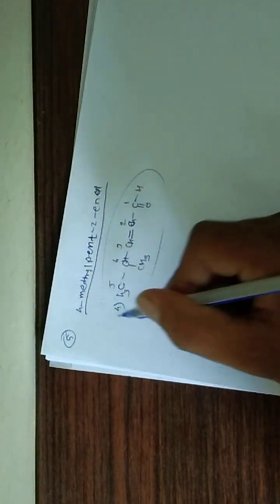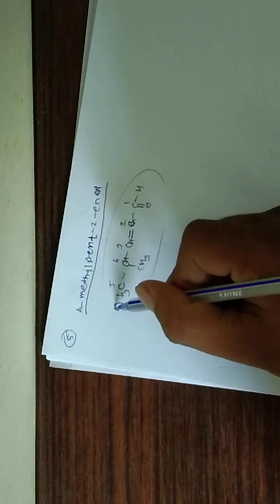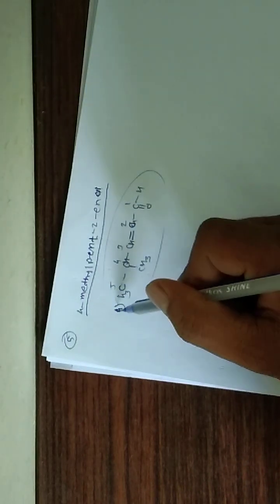This one is the fourth option. I am not writing all the options because you want to know only how to solve this question, not about what the options are. So the direct option is fourth. So, next question.